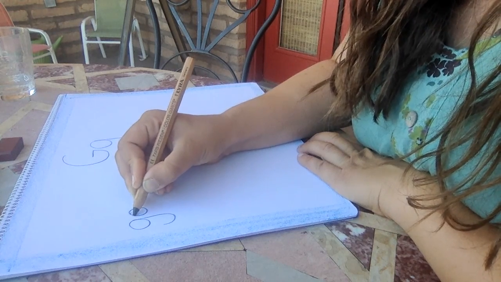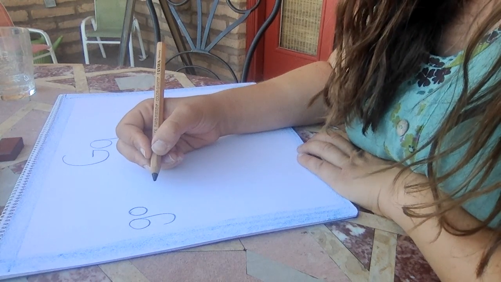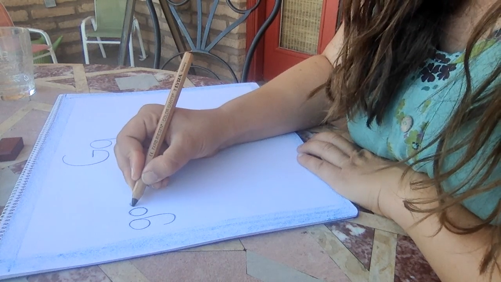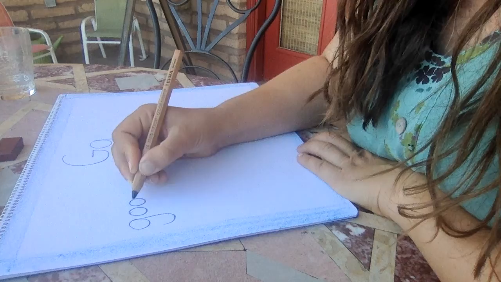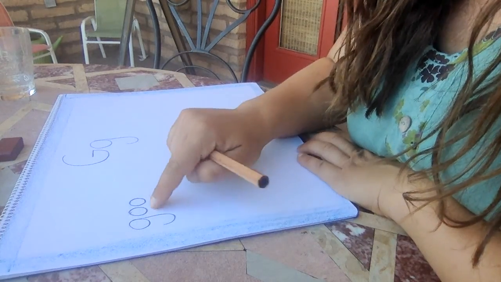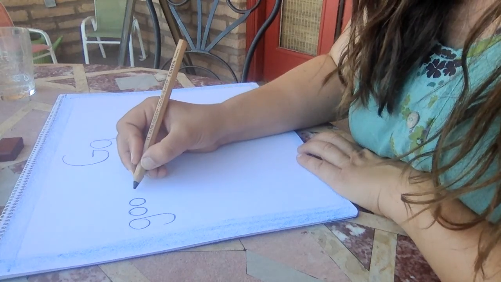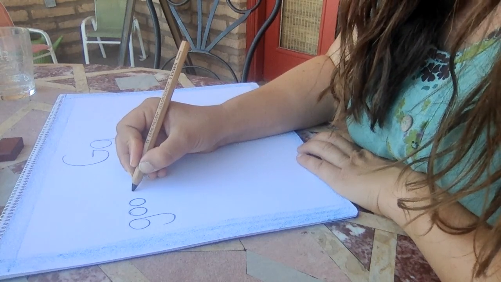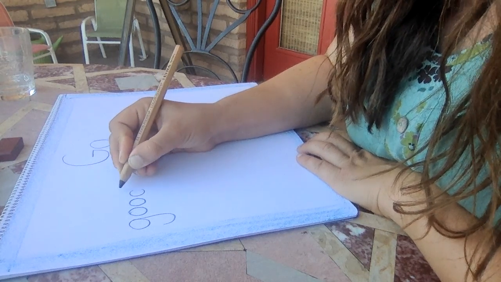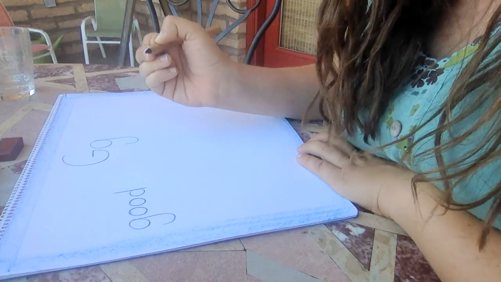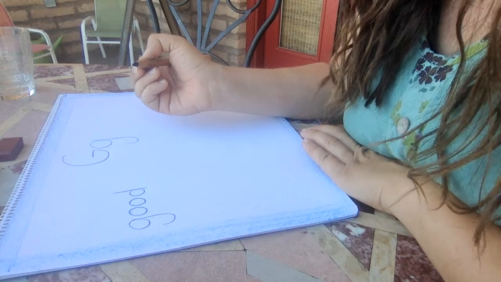And good has this that really looks like it should be ooh, goo. If we just left it like that, it would be goo. But we put a little d on the end. So instead of goo morning, we say good morning.